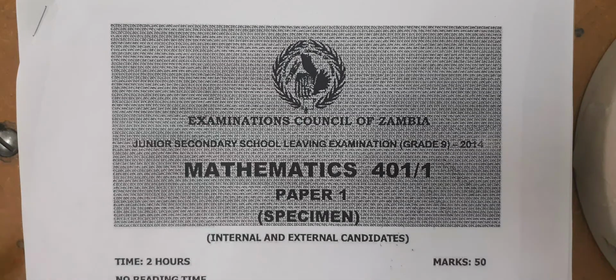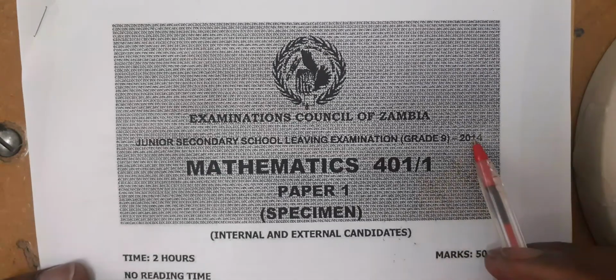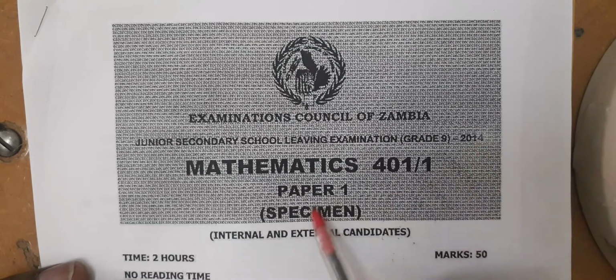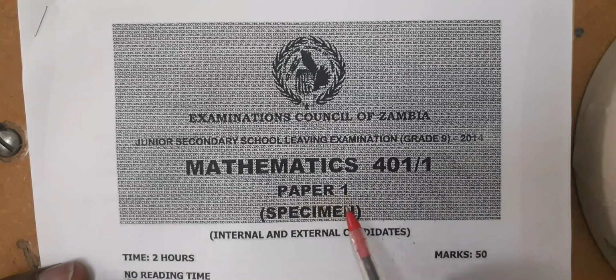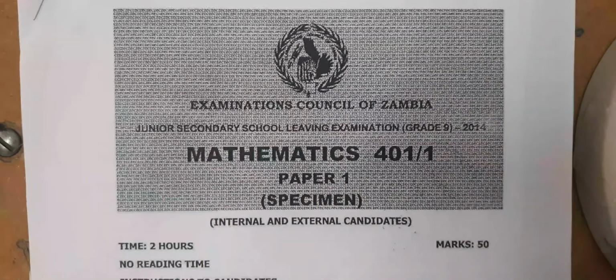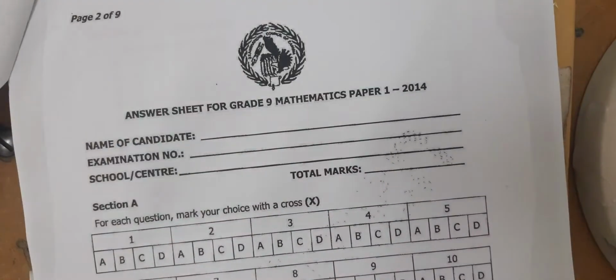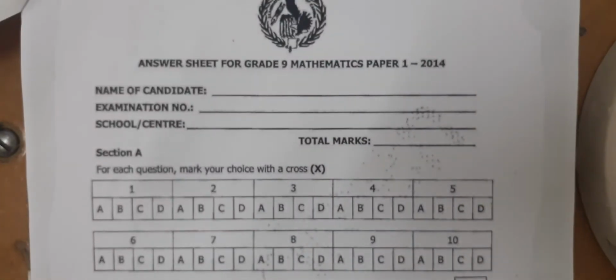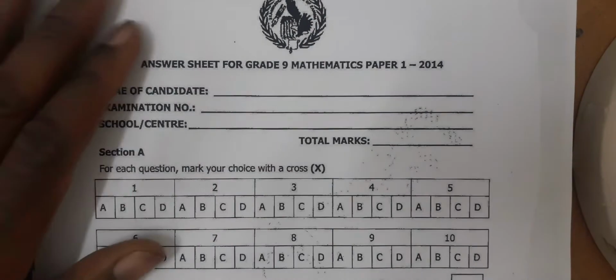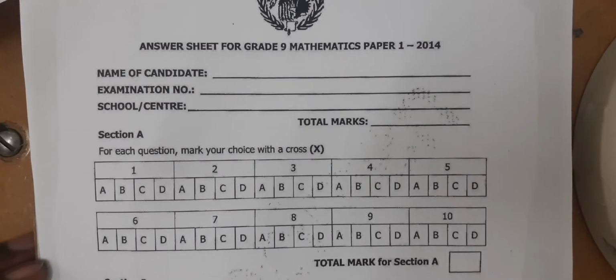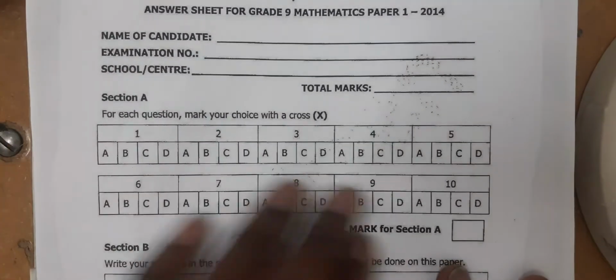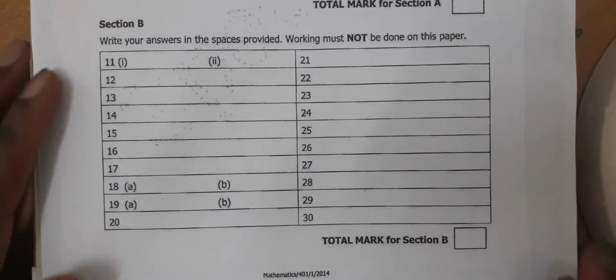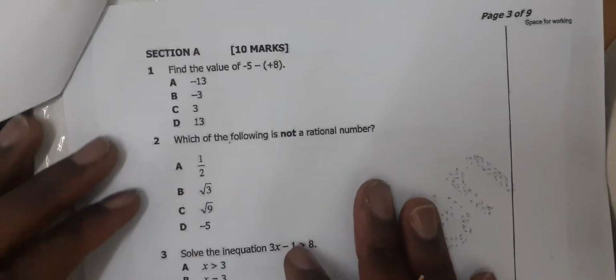Okay, so we are solving the 2014 specimen. Okay, let's start. We are always given the answer sheet here where you write your details and even your answers, everything. That is paper 1. Okay, so let's read the first question.